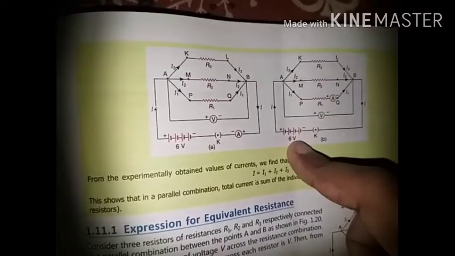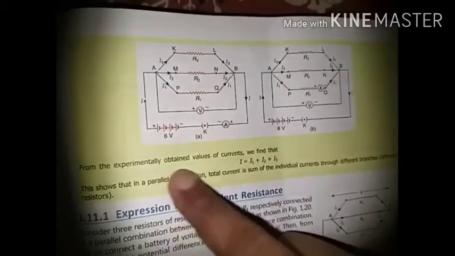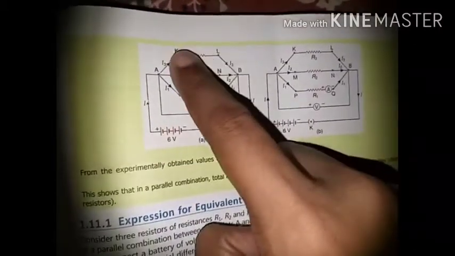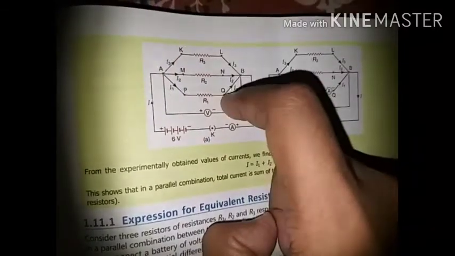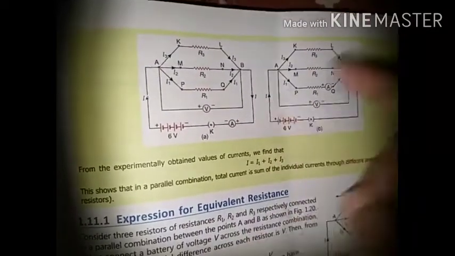So you should be able to differentiate between the way series and parallel combination of resistance takes place. There is a branching of current. The total current I is equal to I1 plus I2 plus I3, but the same potential difference is applied across every single resistor.